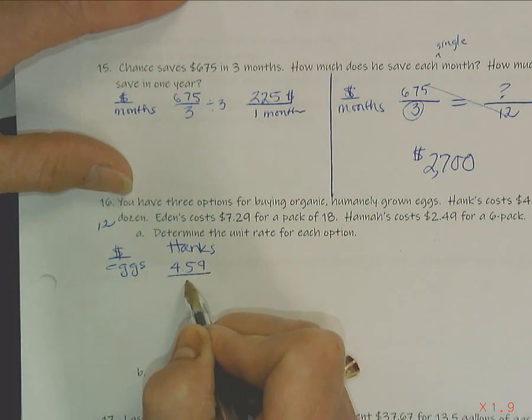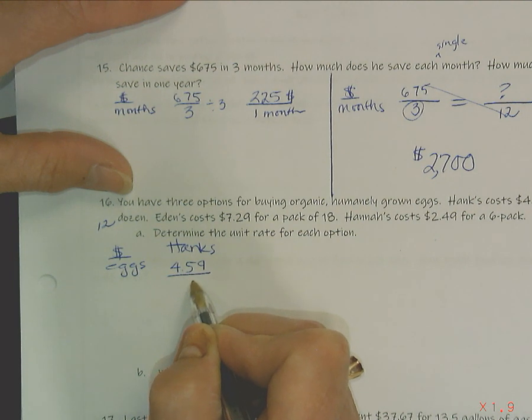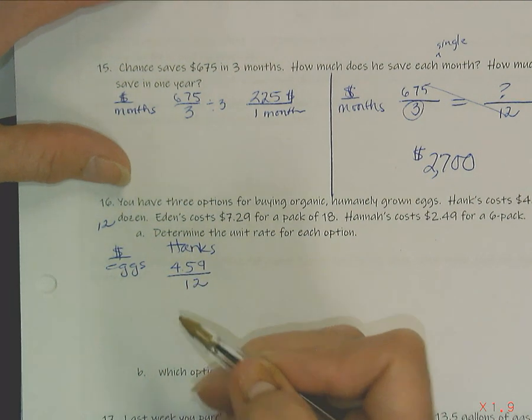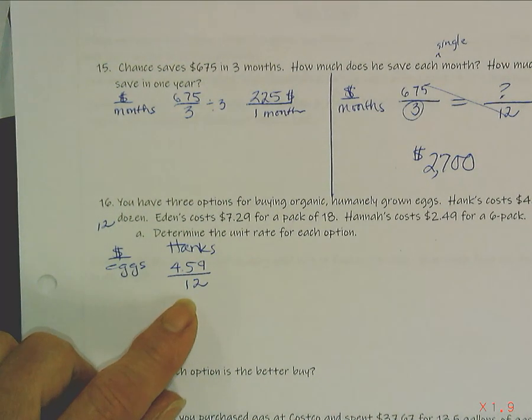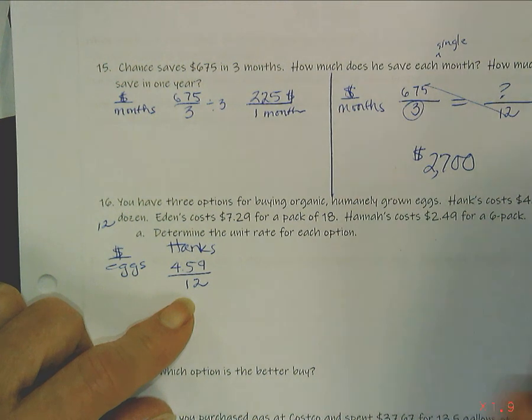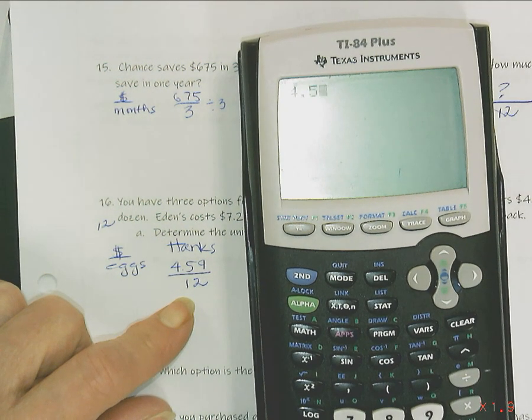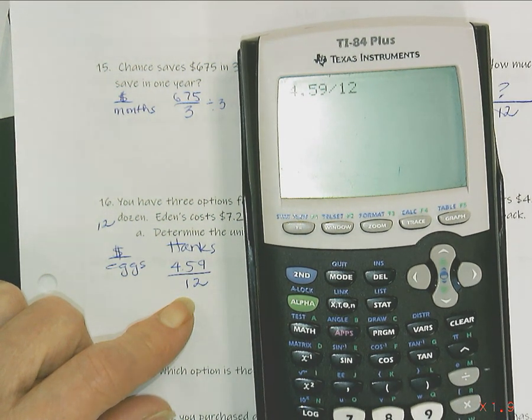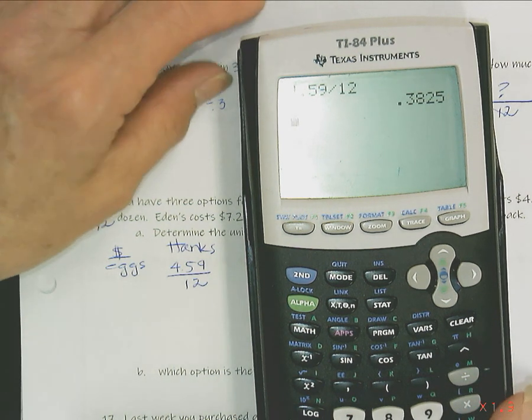$4.59. And what goes on the bottom? $12. That's right. And how do I change that into a unit rate? That's right. So I'm going to take $4.59. You're dividing both of them by 12. Now we're talking money, Landon.